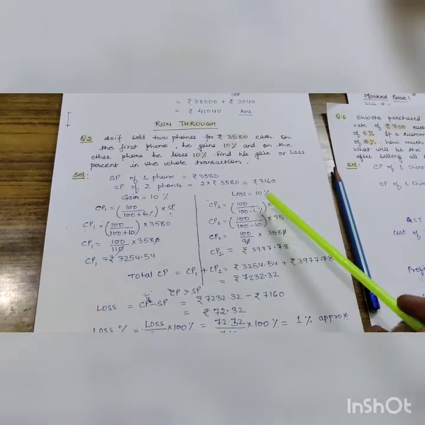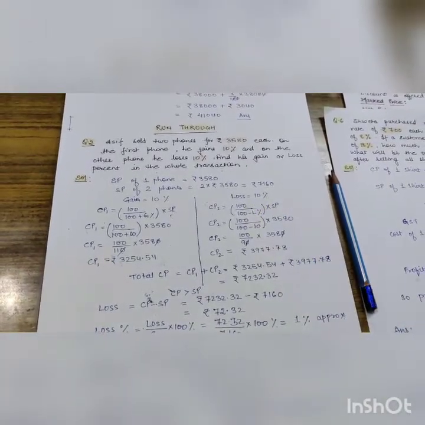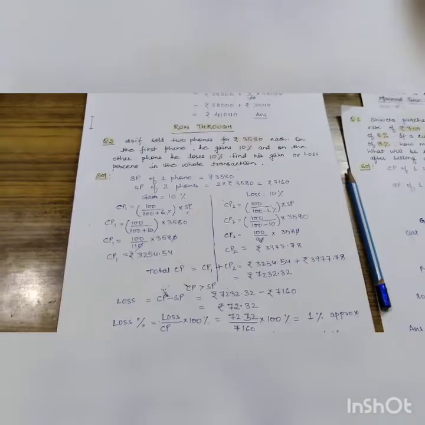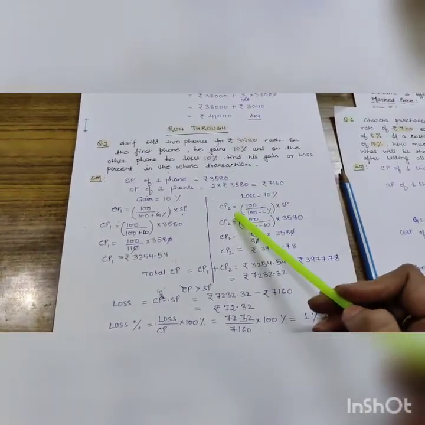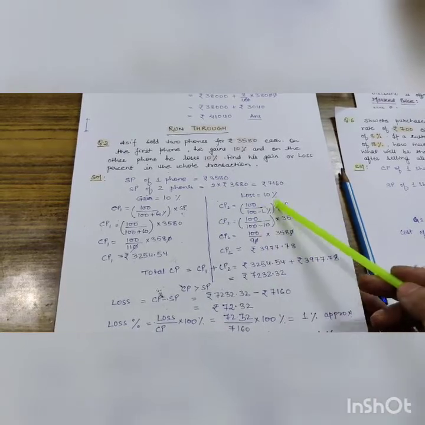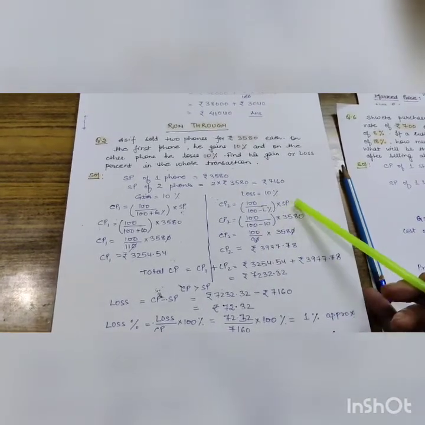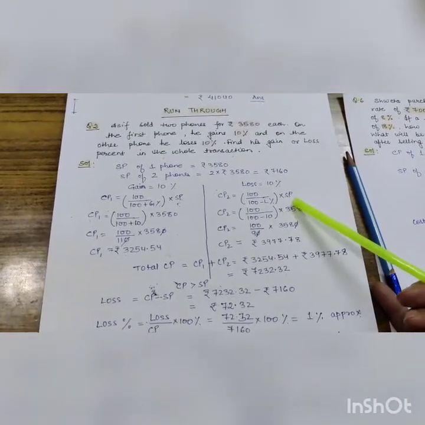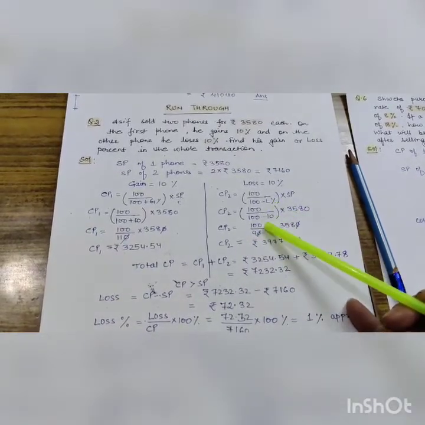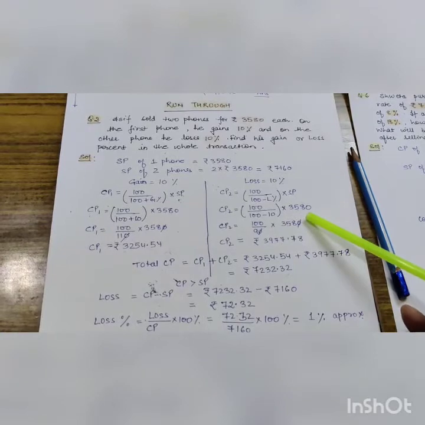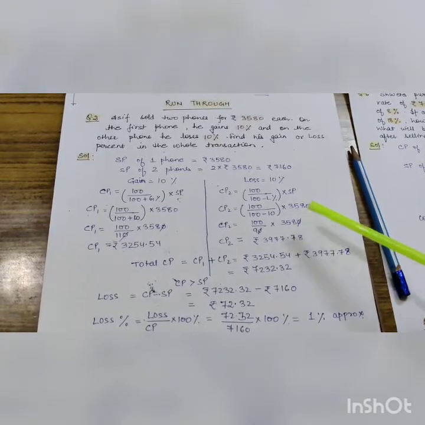Now let's come to another deal in which he loses 10%. So cost price of the second phone is equal to 100 upon 100 minus loss percent into selling price, right? So substituting the values again, the loss percent is 10 and selling price is 3580.